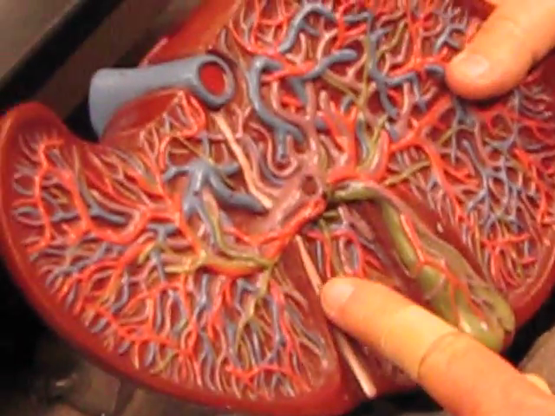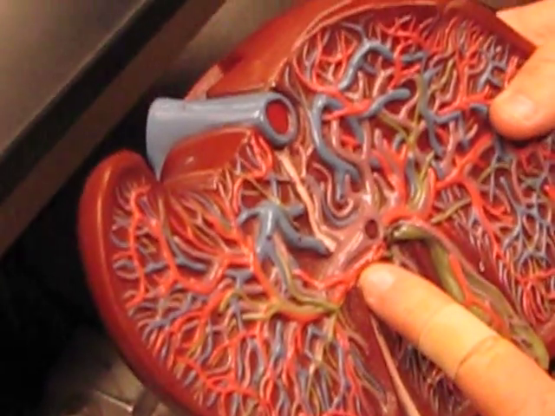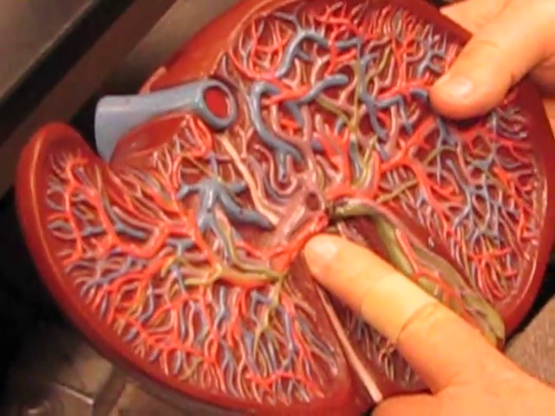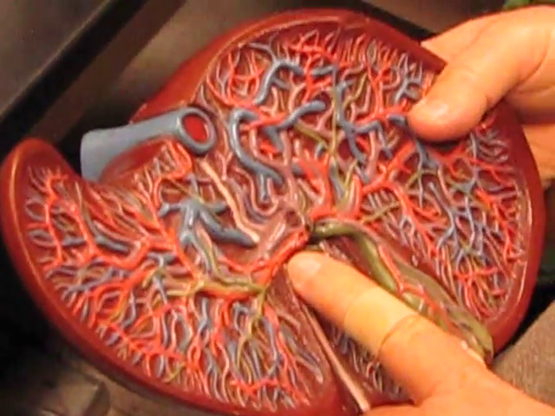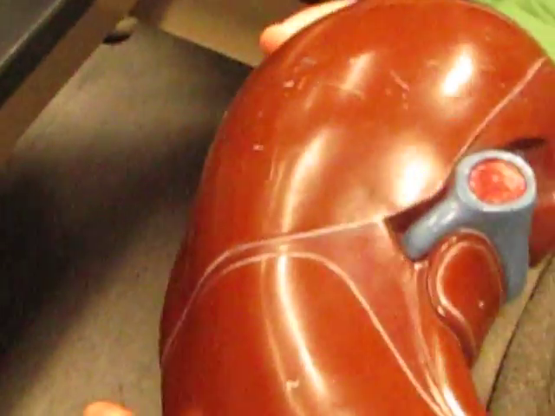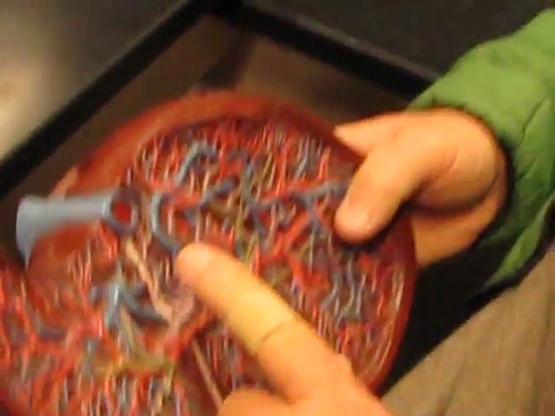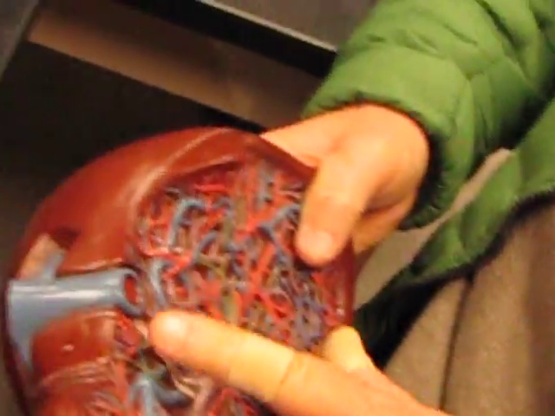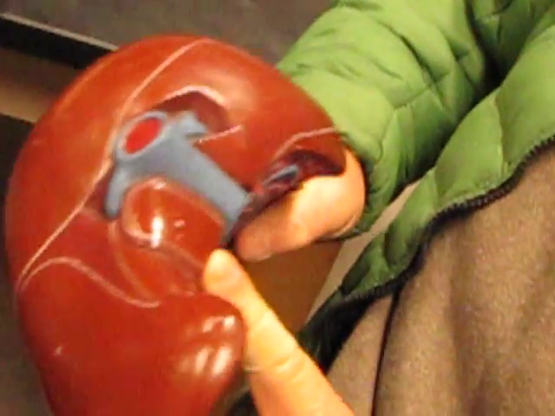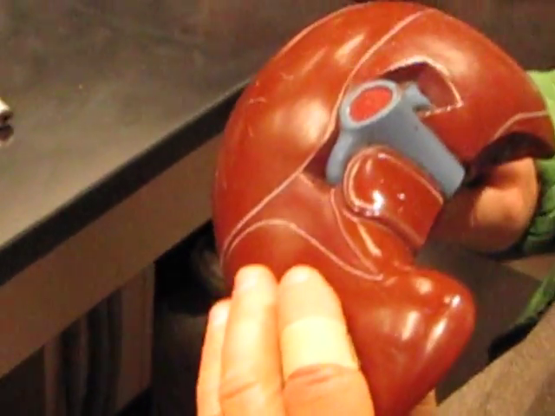We have the ligamentum venosum. That would be the vein from the umbilical cord. Is going to be actually the remnant of it. Falciform ligament? Yep. We have the right lobe, we have the left lobe, we have the caudate lobe, and we have the quadrate lobe. Caudate, quadrate, left and right lobe of the liver.